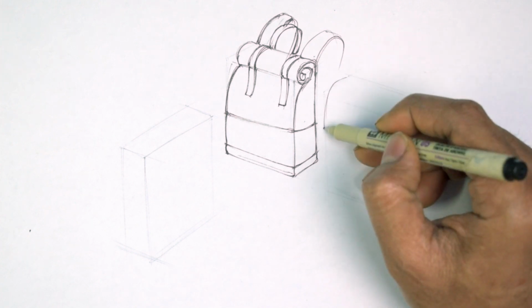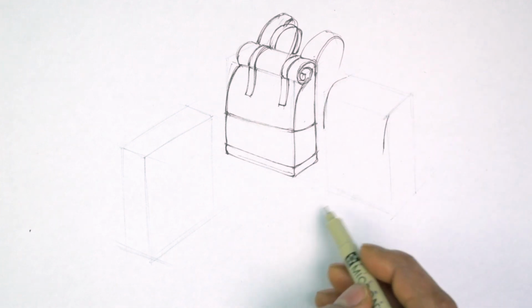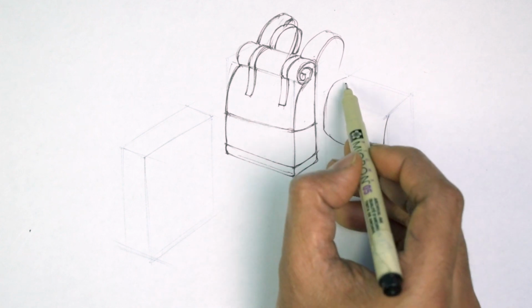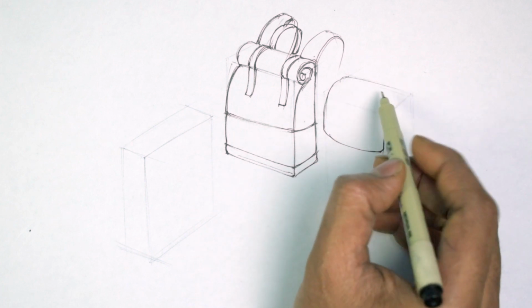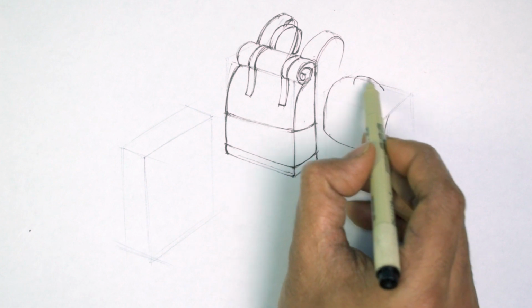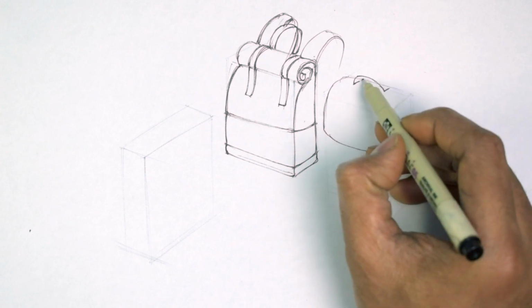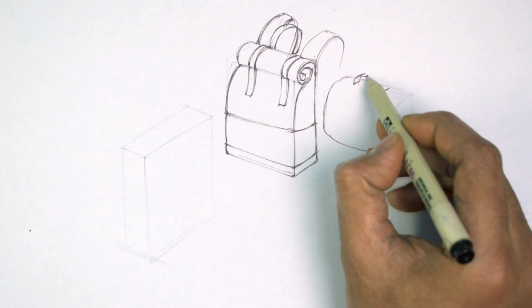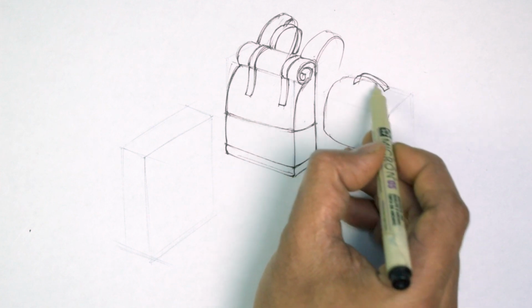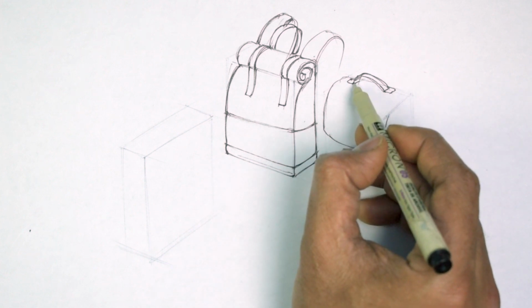Now let's make the other one. It's also going to be similar, but instead of making the top spiral, I'm making a flap on top of this, and we can add a loop or buckle or something on the front side. Now this is the thickness of this handle, and we can add some zippers here on the bottom side, under the flap.